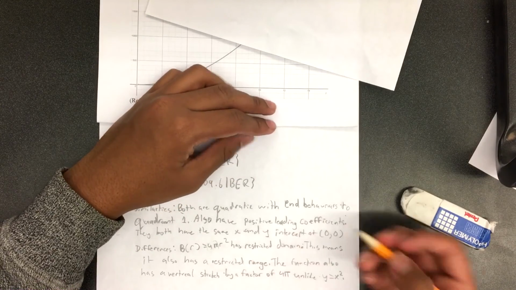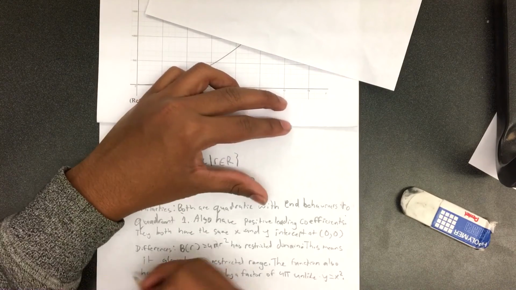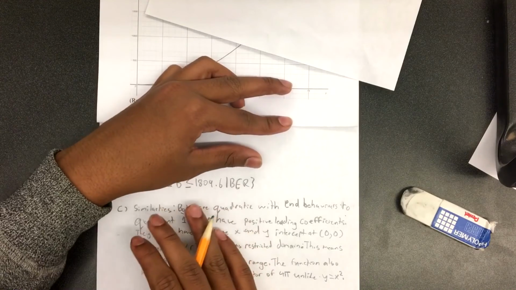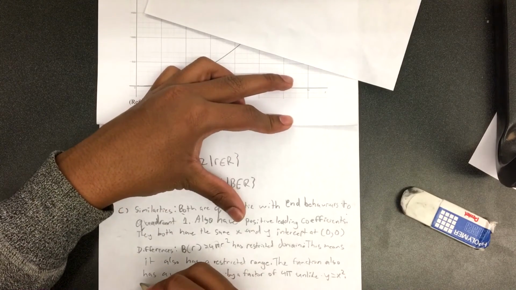That means the 4 pi affects all the other points other than 0, 0.